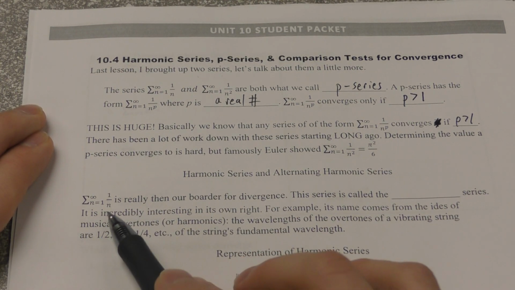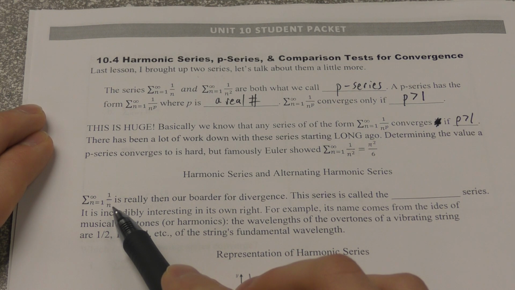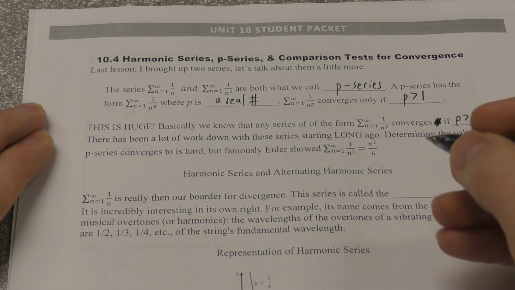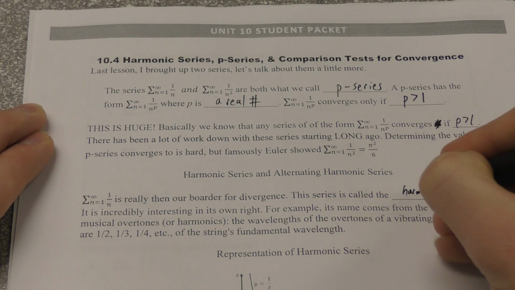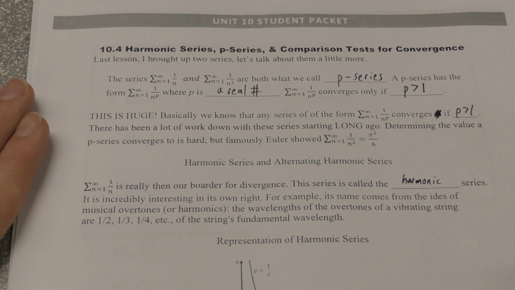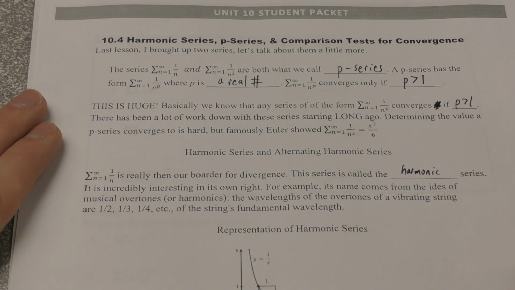So for harmonic series, this special P series, where P is 1, is called the harmonic series. This series is really the border of divergence. We call this series, like I said, the harmonic series. It's an incredibly interesting series in its own right. You can go and explore a lot about it.